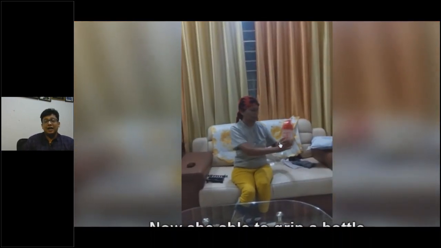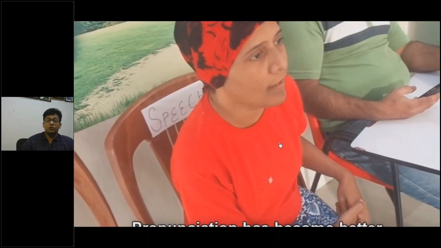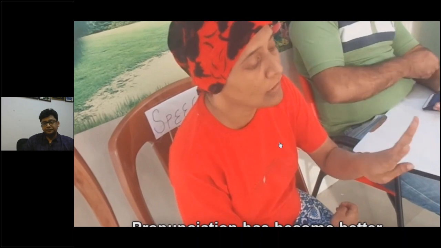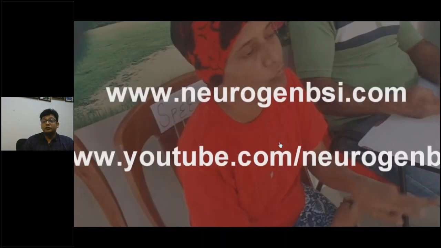You can see she can grasp a bottle. So hand function, as I told, according to the motor homunculus. Her speech has improved a lot. Her pronunciation has improved. So as you can see, in the motor homunculus, the hand part is very big, very large, and hence the recovery is also little slow. But with stem cell and with rehabilitation, we can regain the hand function.